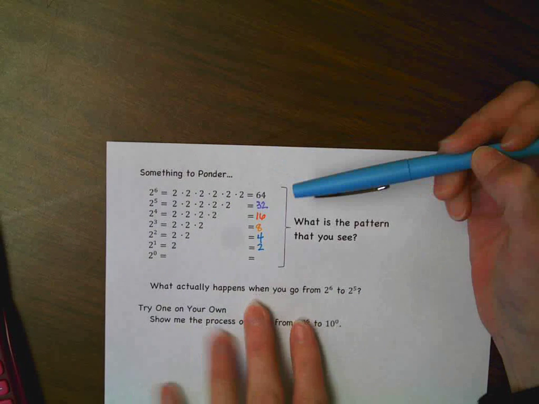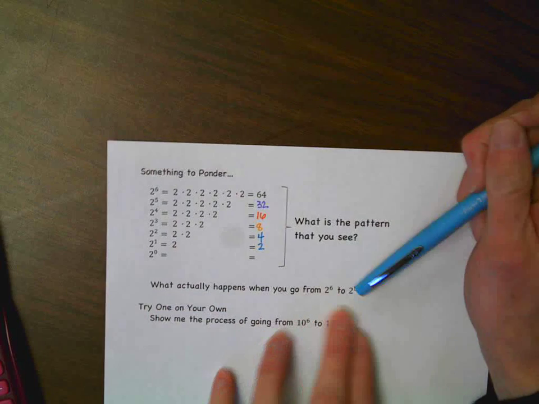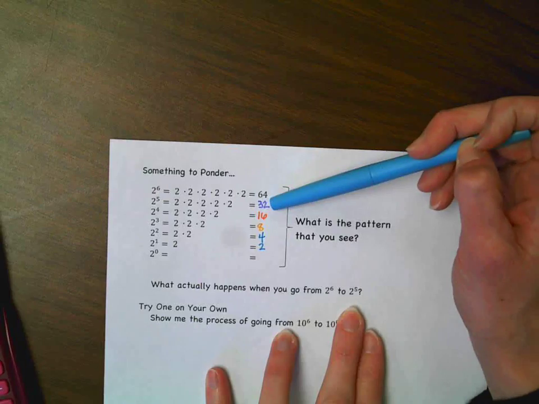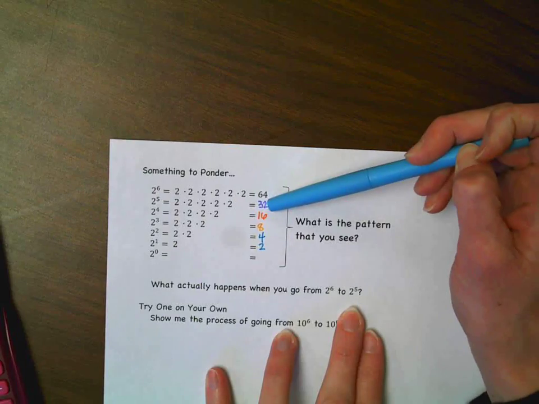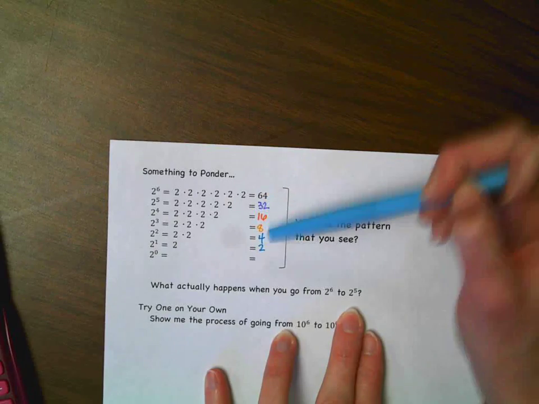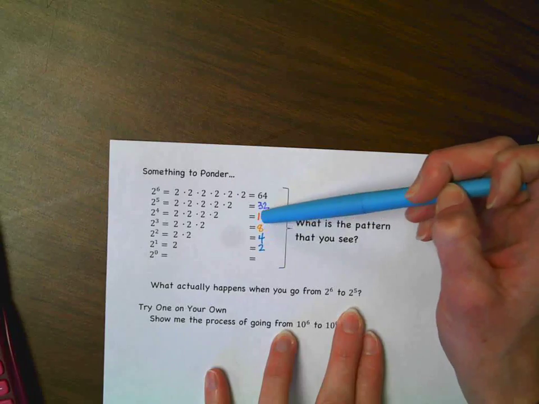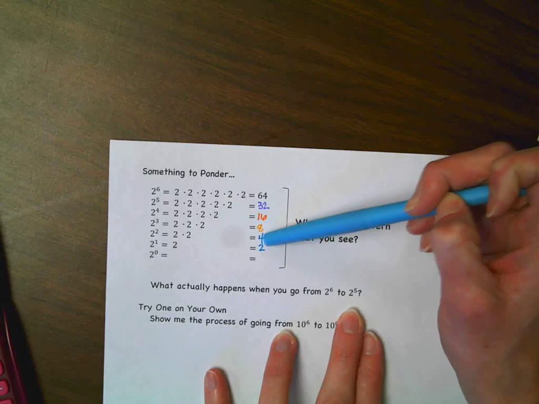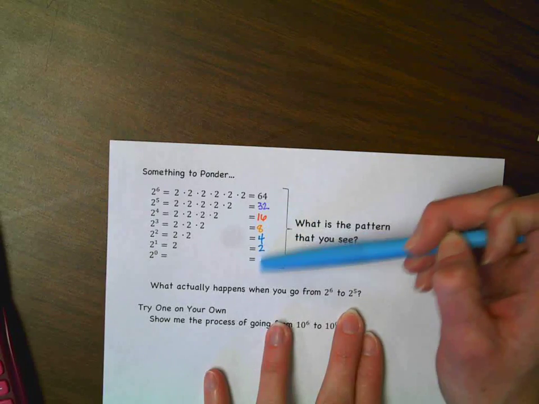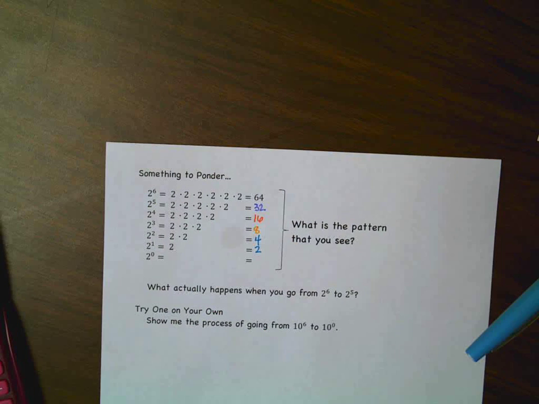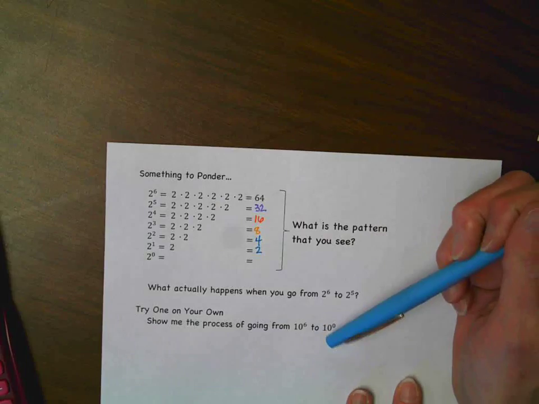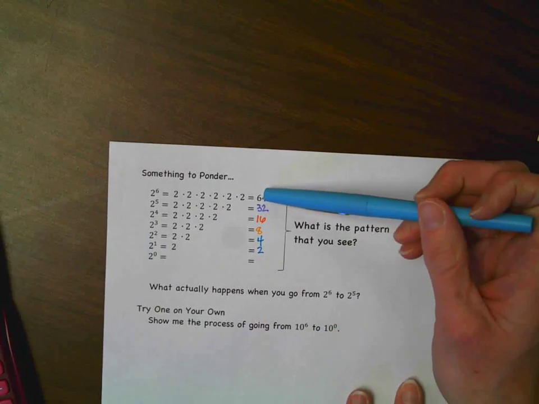Interesting. So what is the pattern that you see? What actually happens when you go from 2 to the 6th to 2 to the 5th? We're at 2 to the 6th here. What actually did we do? If you have 64 and you went to 32, what happened? If you had 32 and you got to 16, what happened? If you were at 16 and you got to 8, what actually happened? If you were at 8 and you got to 4, what actually happened? If you were at 4 and you got to 2, what actually happened? So what would go right here? So if you're thinking that you're dividing by something each time, then you are correct.